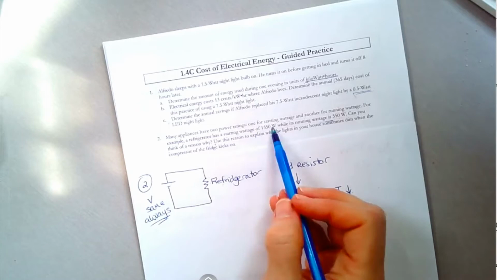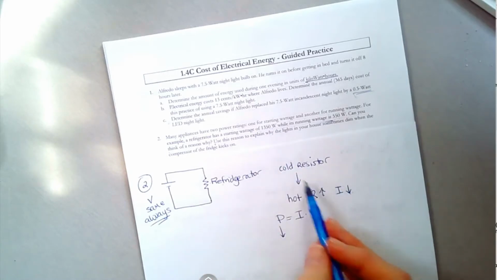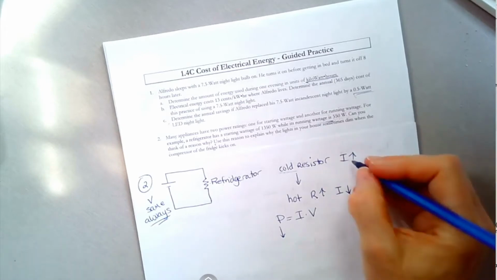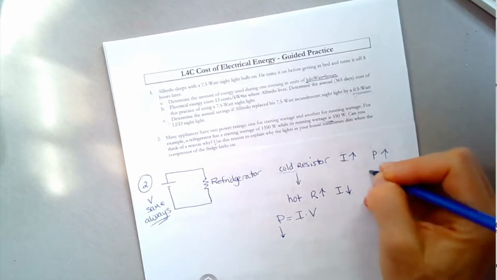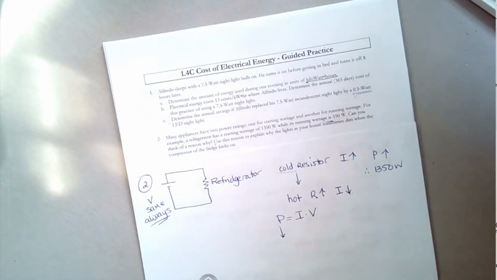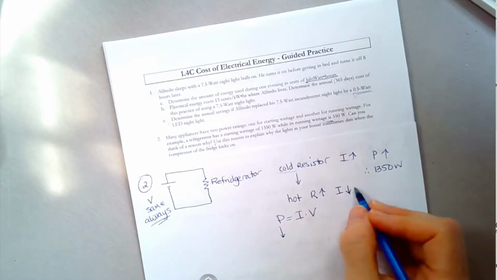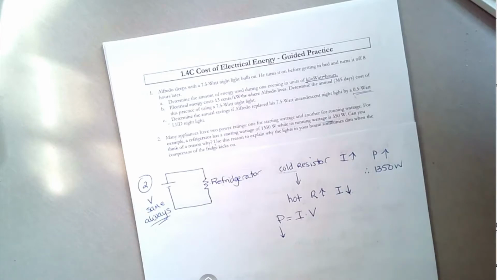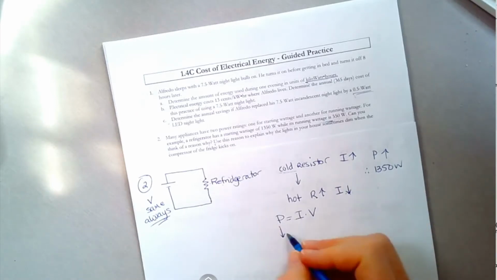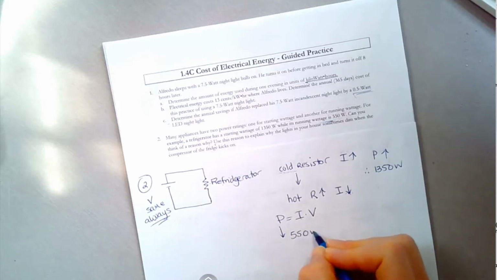So when you first start, you're going to have a lot of current because it's going to be a cold resistor. So current is up, and when current is up, power is up. Therefore, your starting wattage might be 1350. When you heat that resistor, as you get current going through it, it gets hotter, and then the current goes down, so your power drops down to 550 watts.